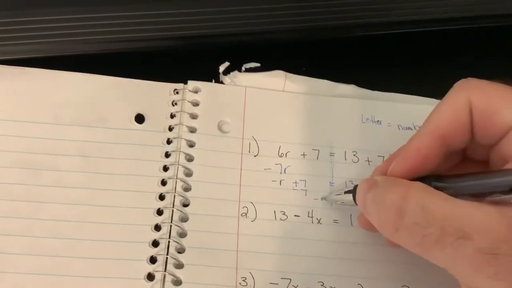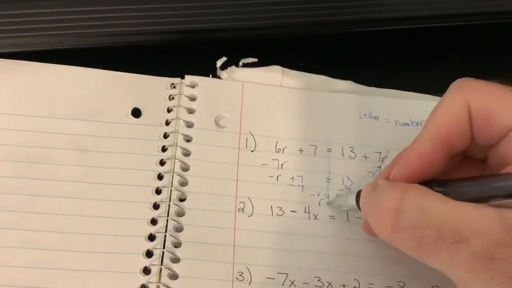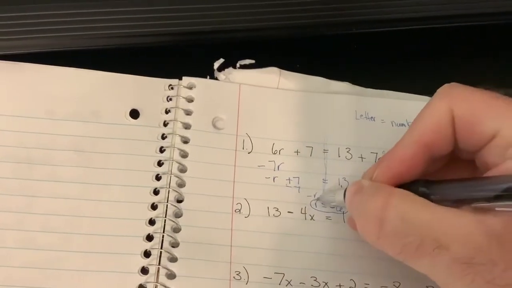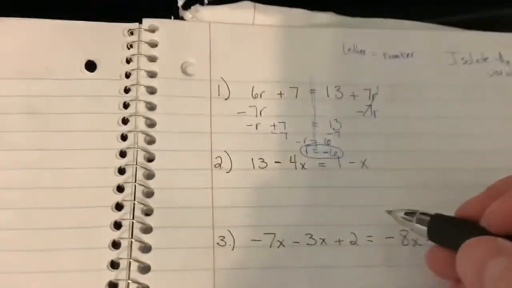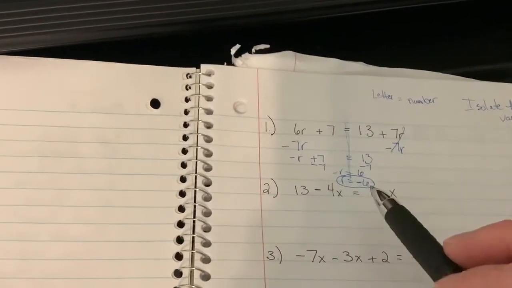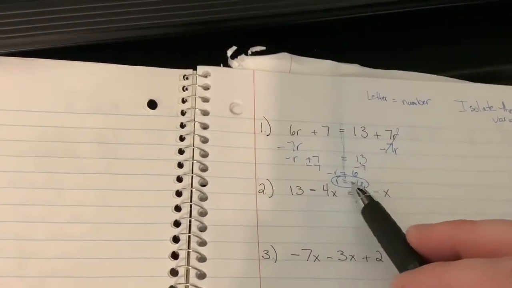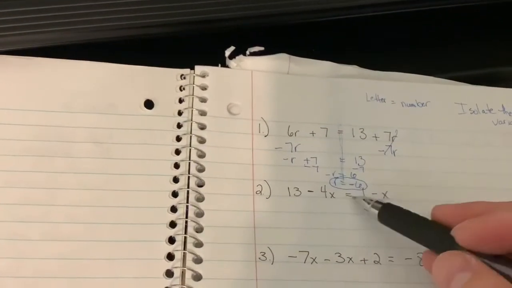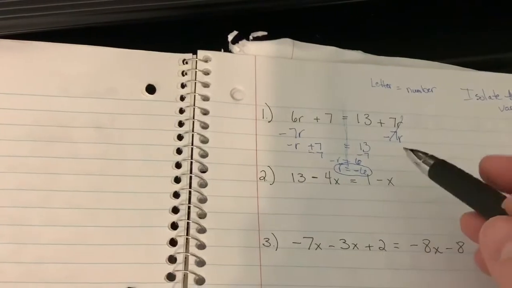And the last thing, we can't leave that negative, so we're going to switch the negative to this side. So r equals -6. So that's just talking about putting the letters over here, numbers over here, and then working down to where you have a letter equals a number. And it can be negative. In fact, most of the time it probably ends up like that.